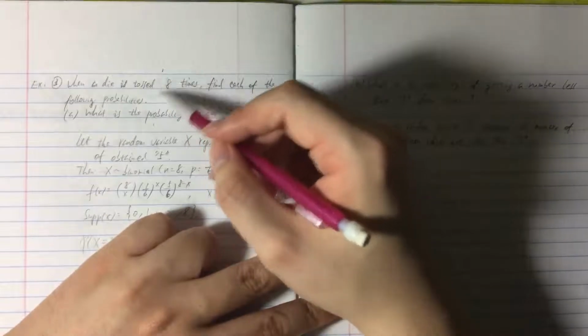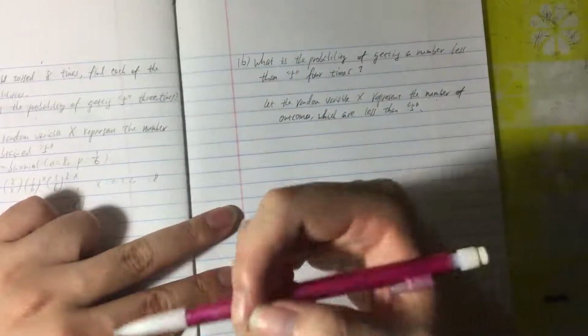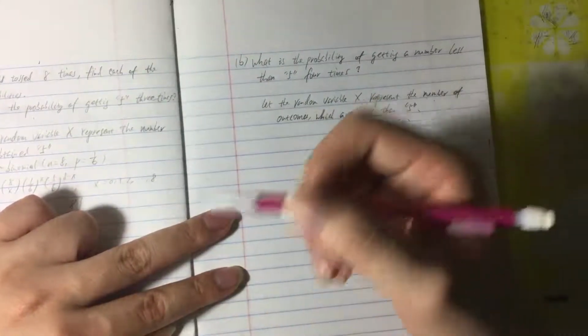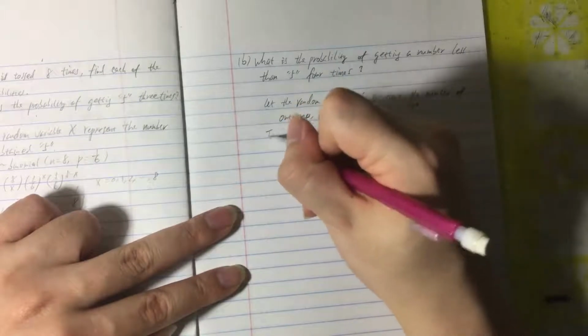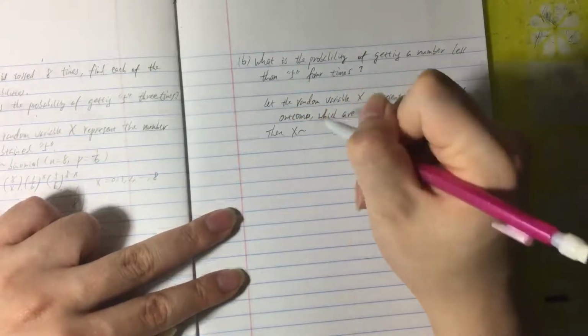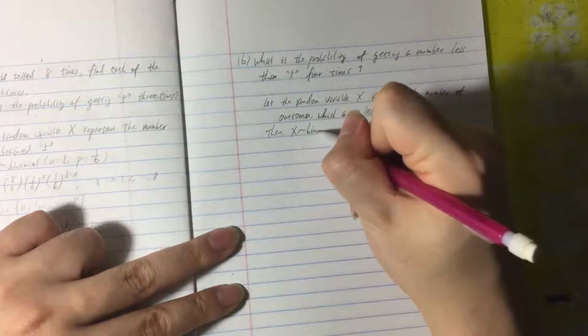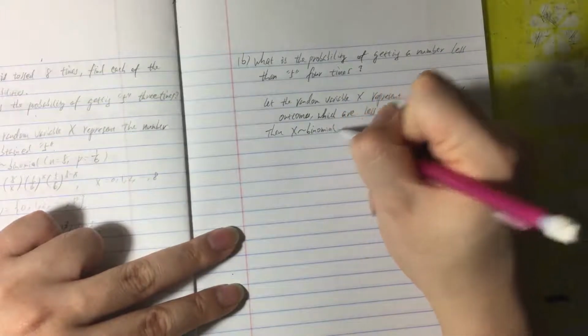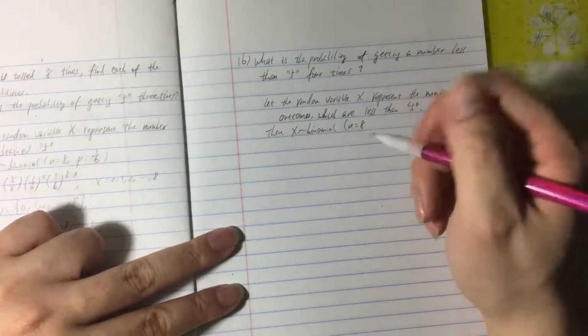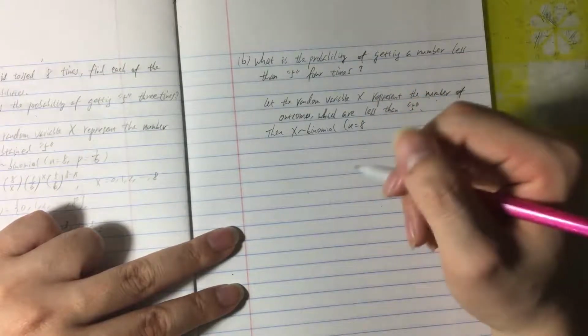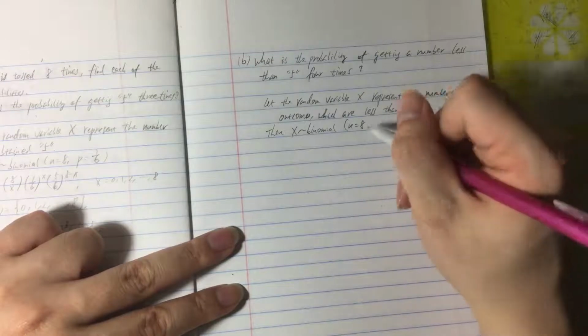This is a binomial distribution, and we are doing this experiment 8 times. We repeat the same experiment 8 times. We consider a number less than 5 a success, and a number greater than or equal to 5 a failure. So X is a binomial distribution, where n is 8, since we have 8 trials; we toss a die 8 times. So n is 8.